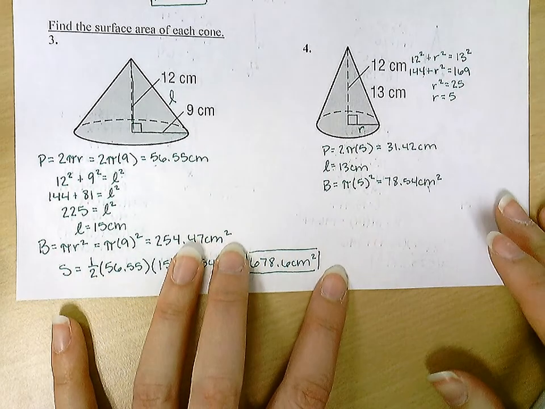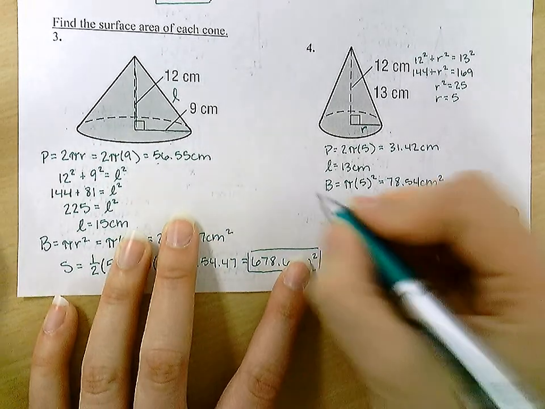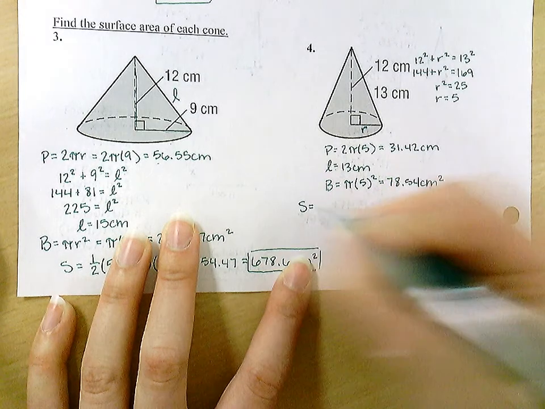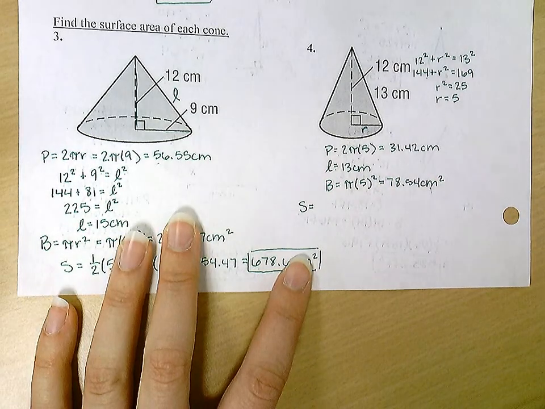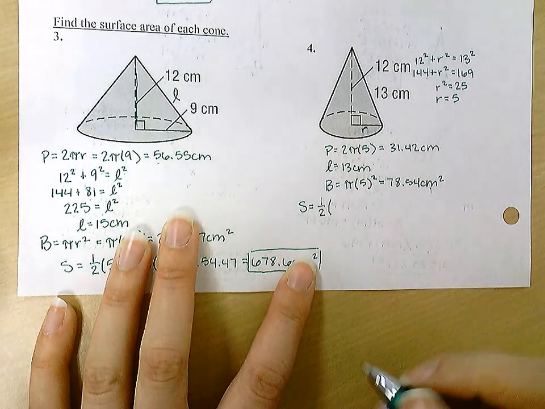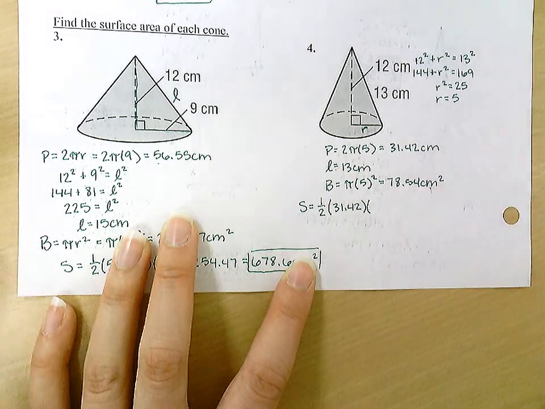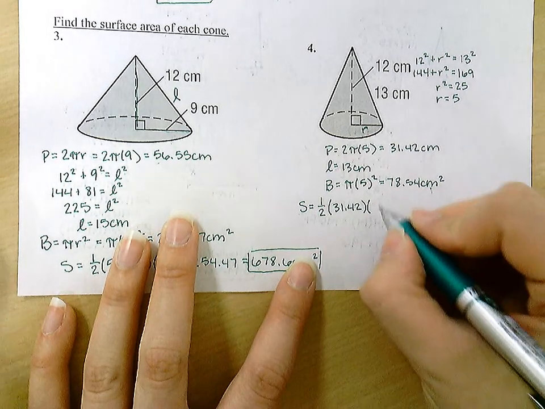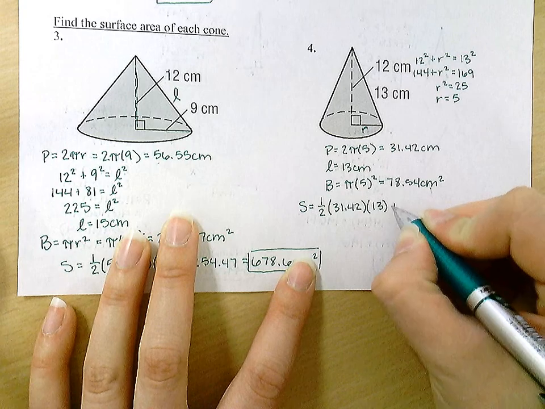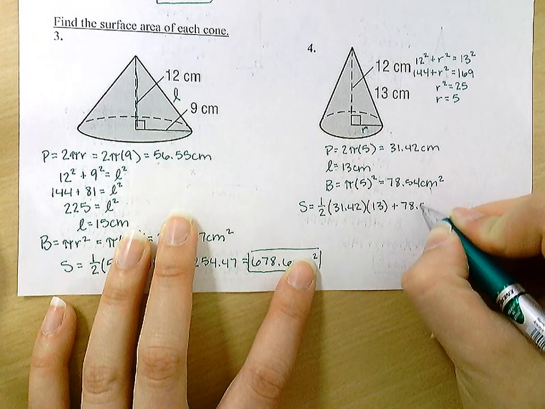Now that I have P, L, and B, I can find the surface area by plugging it into that formula. So our surface area is equal to 1/2 times P, which is 31.42, times L, which is 13, plus B, which is 78.54.